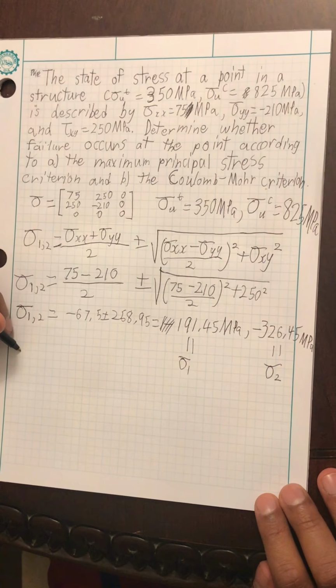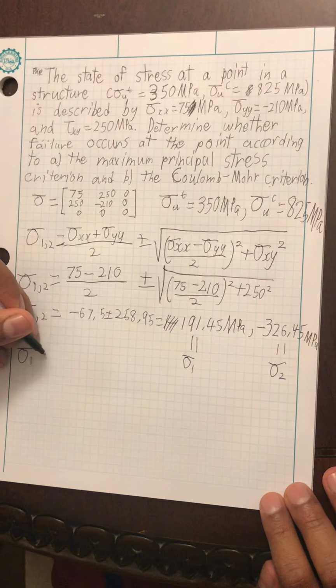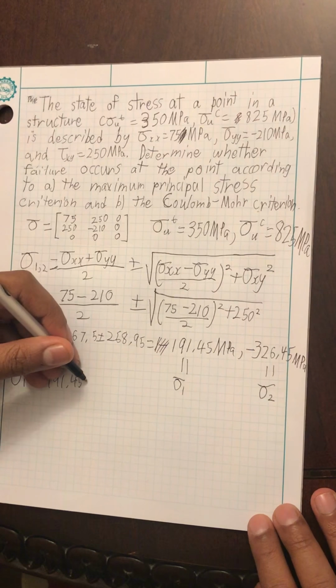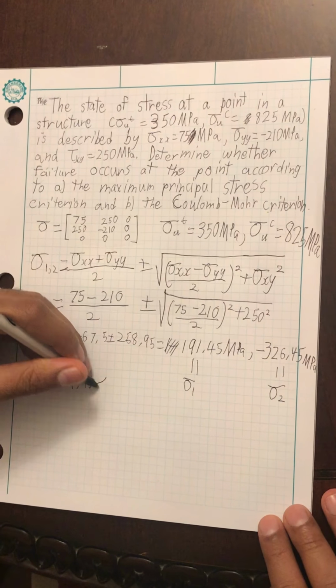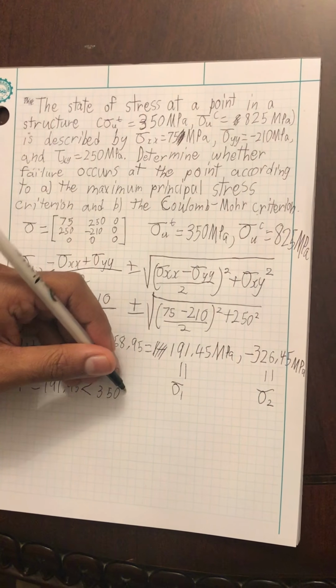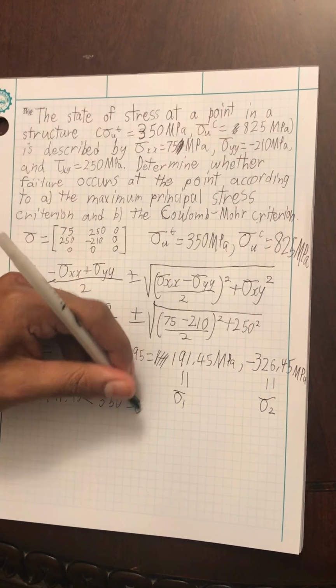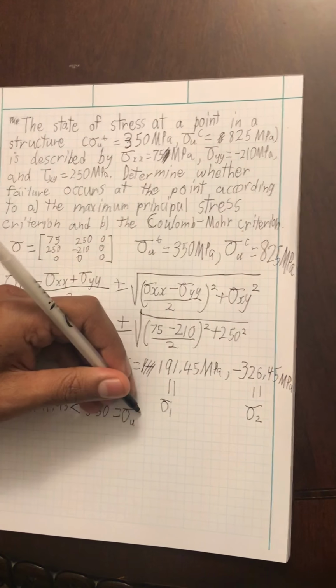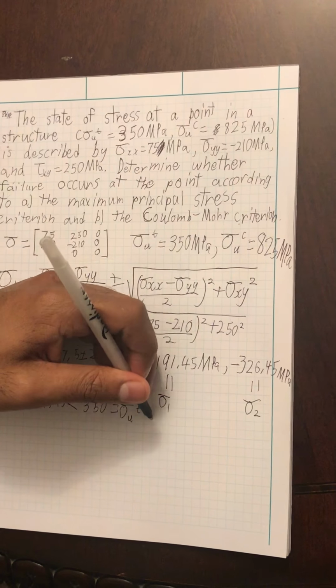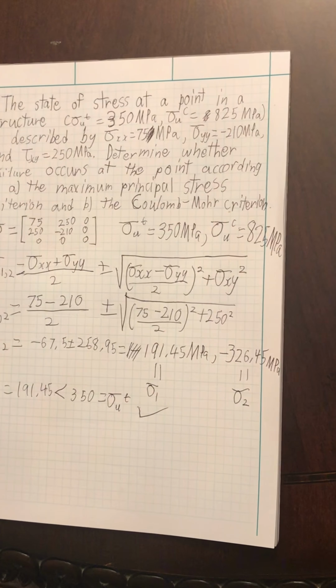So from this, we can tell that sigma 1, which equals 191.45 megapascals, is less than 350 megapascals, which is equal to sigma UT, the tension limit. So that's good.